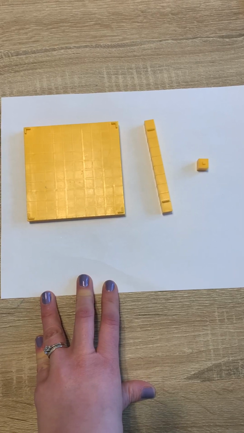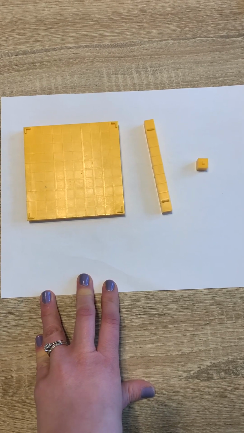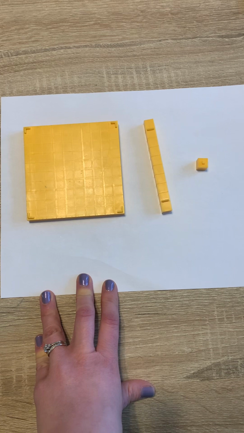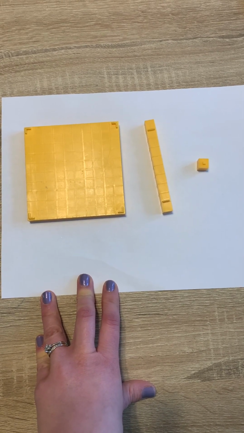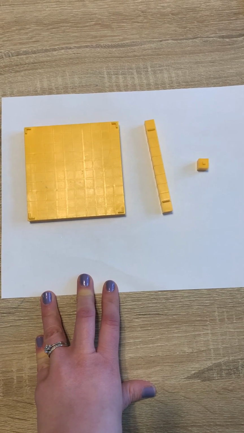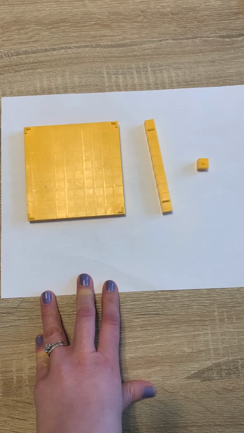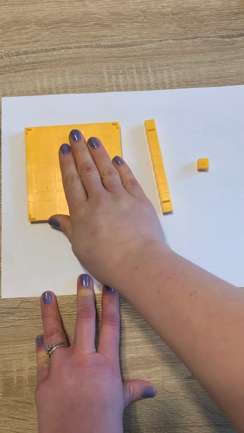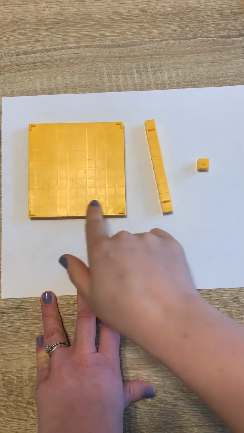So today we're going to use base 10 blocks to model a multiplication question involving decimals. What we're going to build using the base 10 blocks is an area model, which will help give us the answer. Before we can do the area model, we need to make sure that we're clear on what each piece represents. So this flat square here is representing one whole.